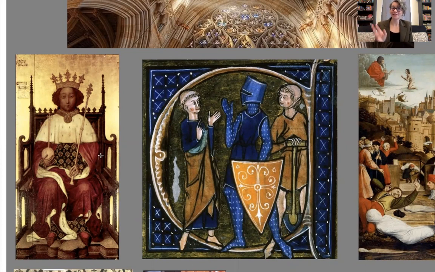And then Henry VII, our first Tudor king, comes to the throne in 1485 after defeating Richard III in battle. His claim to the throne is tenuous at best. He's like an illegitimate great-grandson of somebody who had a claim to the throne way back in the day. So it's a real mess at the top of society at this point.